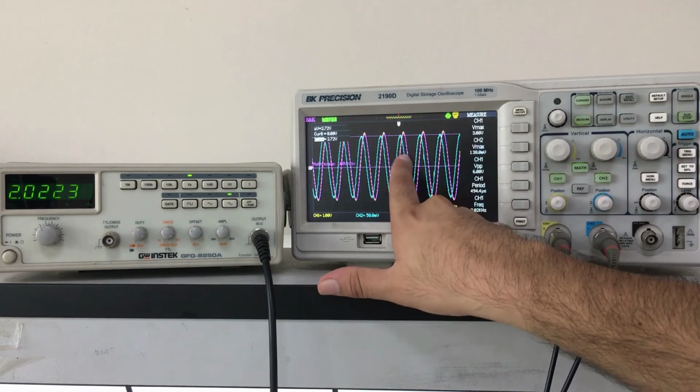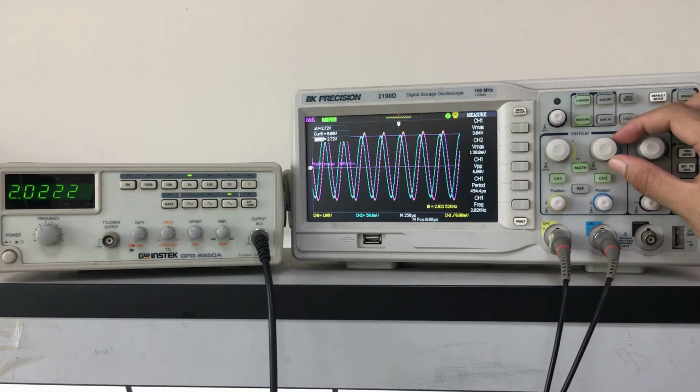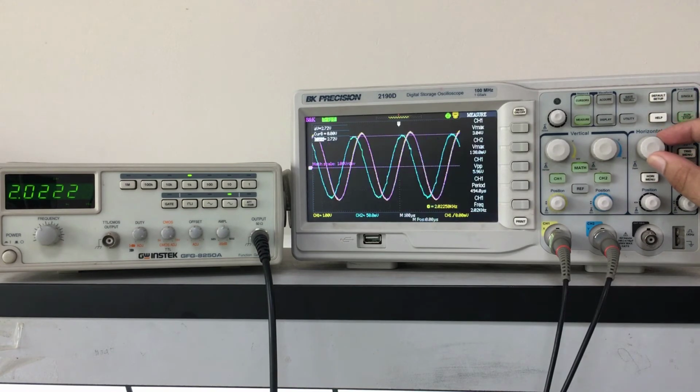So the voltage drop across the inductor is 138 millivolt. I have changed the voltage division to get a better, more accurate reading. For the voltage drop across the resistor, we need to perform math, but before doing that, I adjust the horizontal time scaling to get a better view.